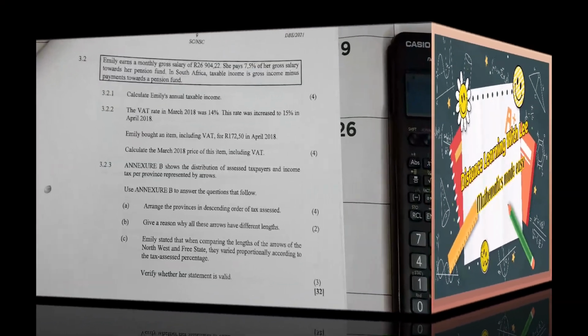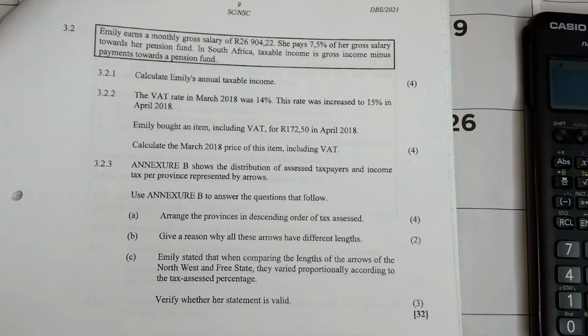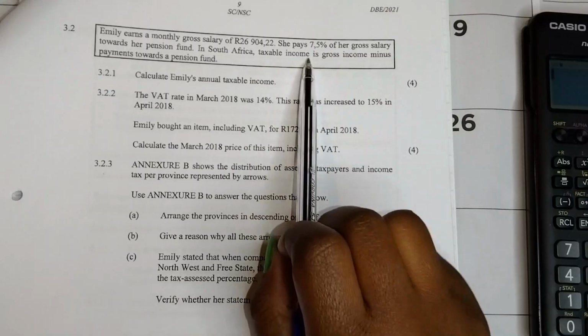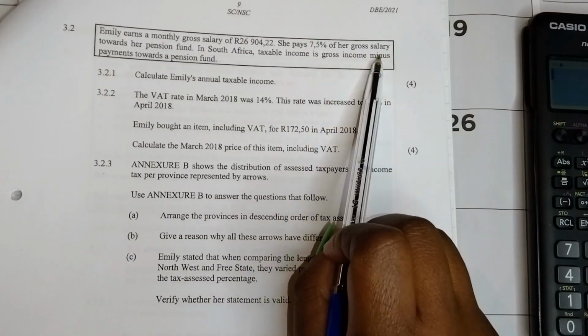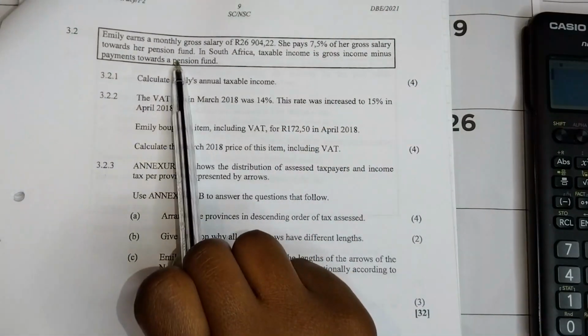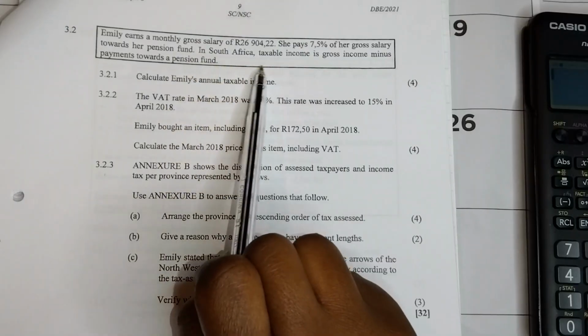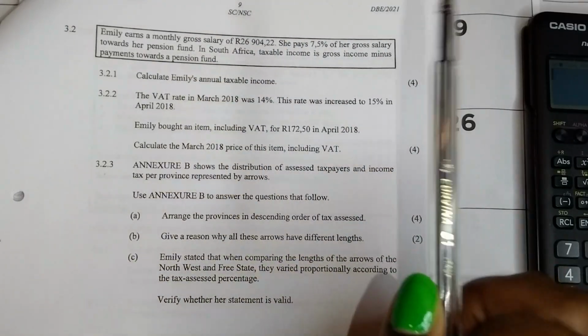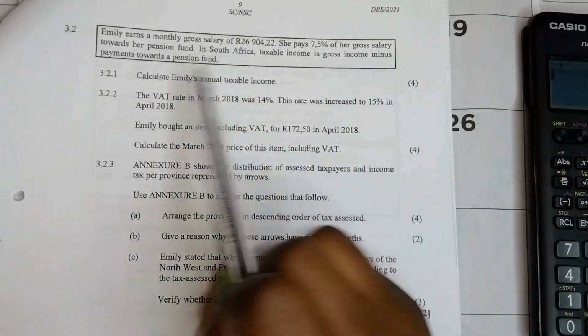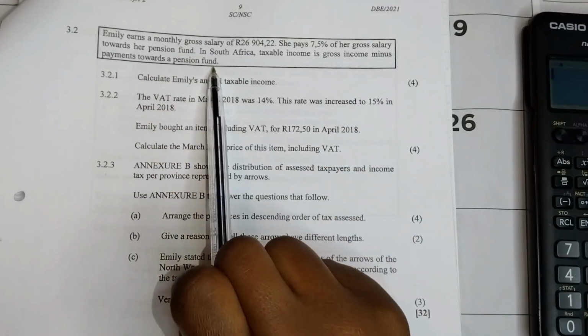Question 3.2. Emily earns a monthly gross salary of 26,904 Rand and 22 cents. She pays 7.5% of her gross salary towards her pension fund. In South Africa, taxable income is gross income minus payments towards a pension fund.